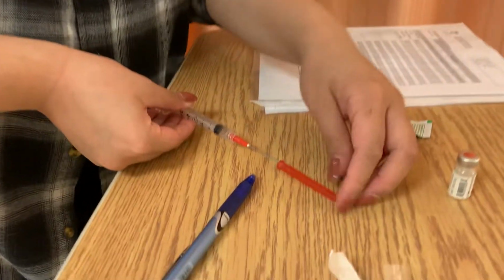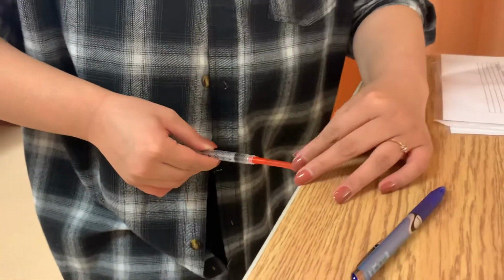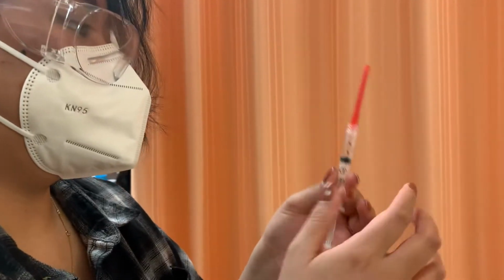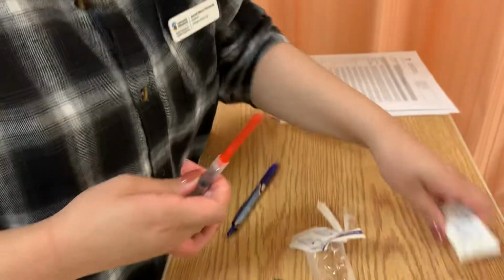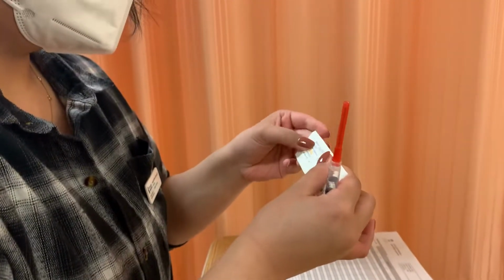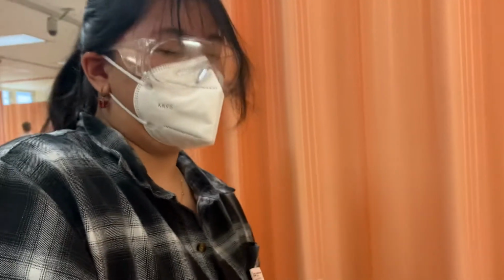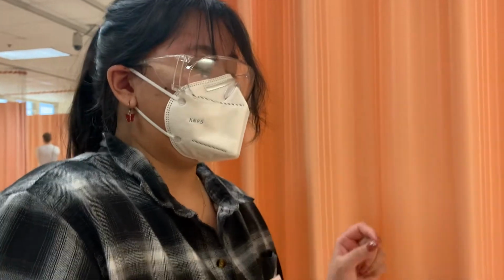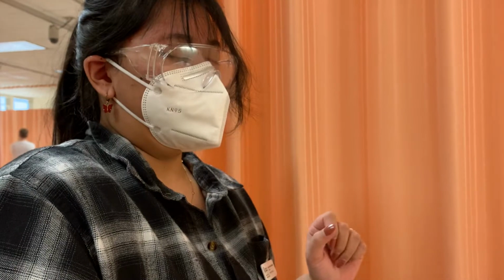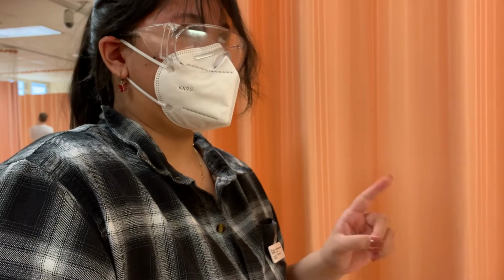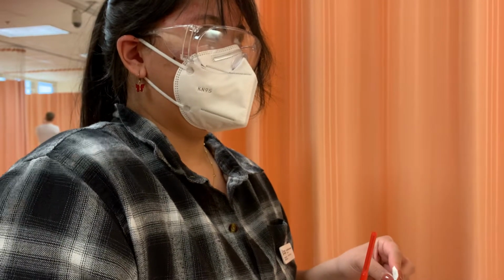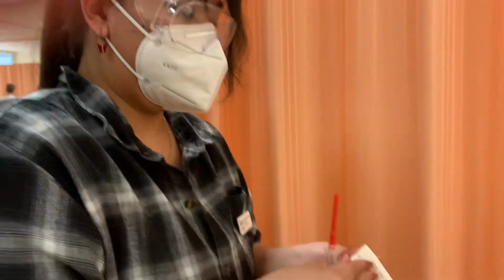Just going to push it in against the table. Okay. Now I got that. I've got to pull back the plunger to make sure there's nothing left in the needle. So this needle is a 25 gauge and 5/8 inch needle, which is perfect because the range for subcutaneous is 25 to 31 gauge and half to 5/8 inch needle.